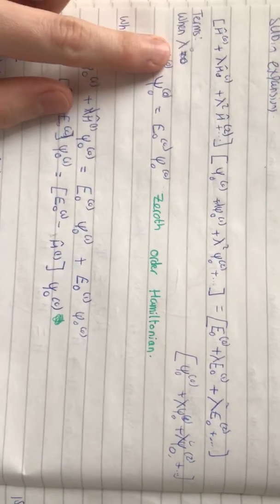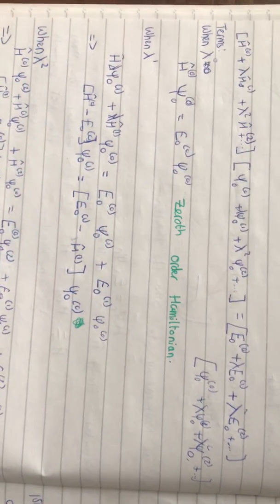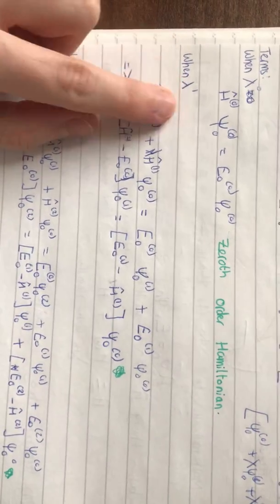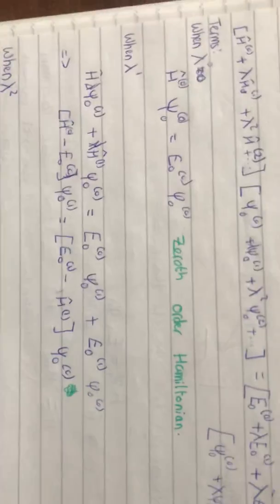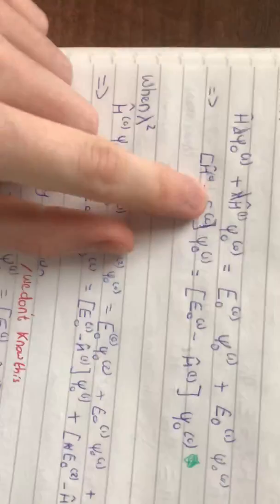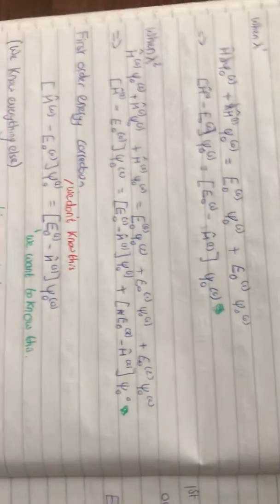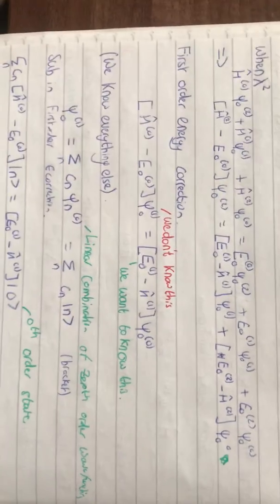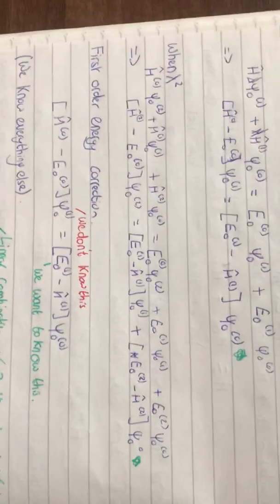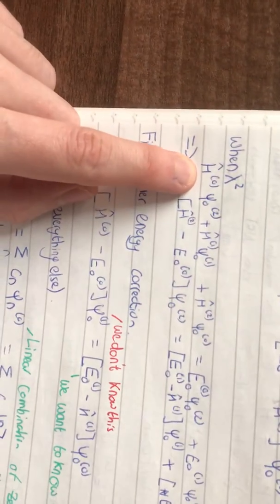When lambda equals 0, we can get the zeroth order Hamiltonian. And when lambda is to the power 1, we get all the 1 terms. This is by taking out all of the 0th terms, this is by taking out all of the 1 terms, and this is taking out the 2 terms, and so on and so forth. If you wanted to do the 3 terms, then you're a bit crazy if you ask me, but that's the same. So anything that adds up to 2, essentially, or anything that adds up to 1.